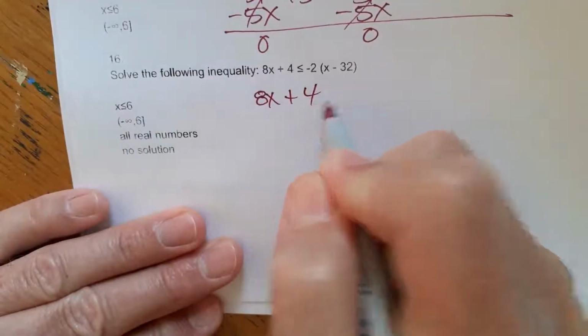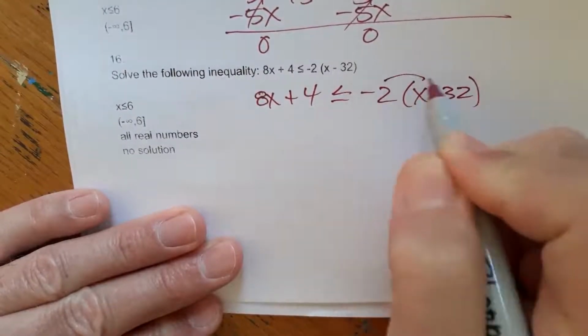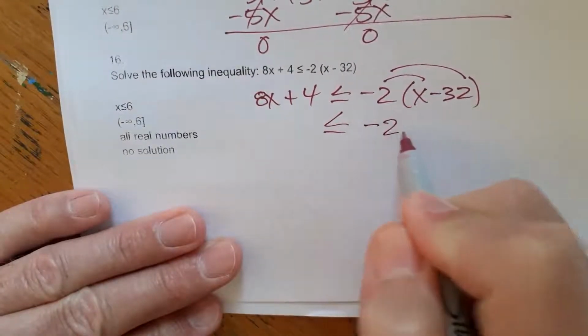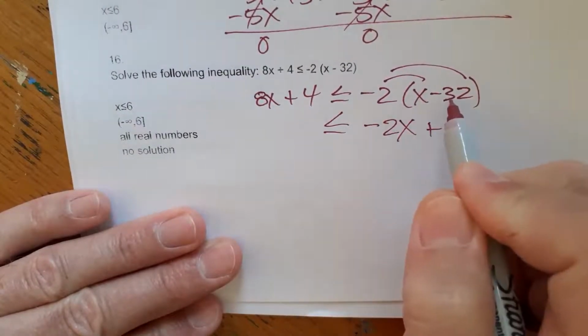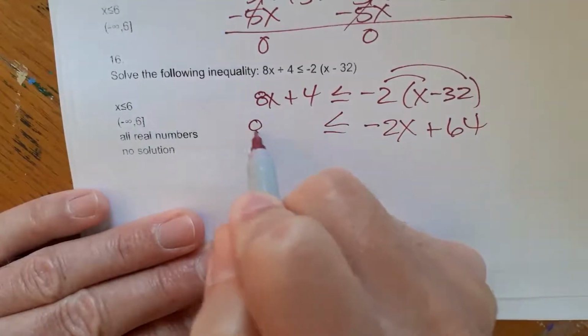8x plus 4 is less than or equal to negative 2 times x minus 32. So multiply across these in a distributive fashion. Negative 2x plus 64, and it's positive because of the two negatives. A repeat on the left.